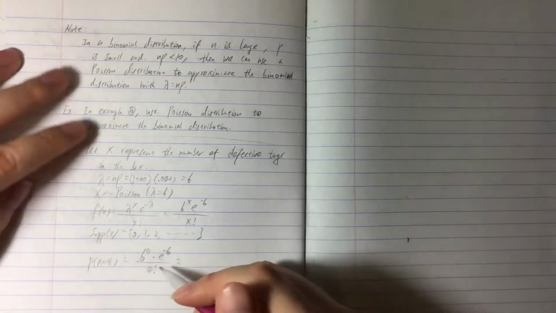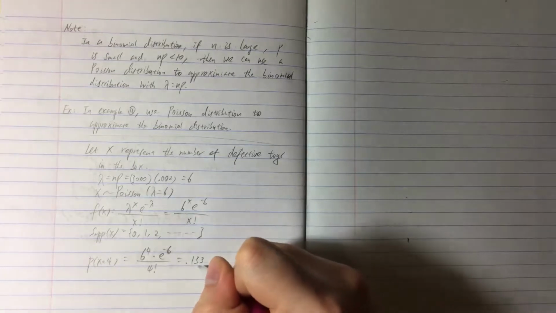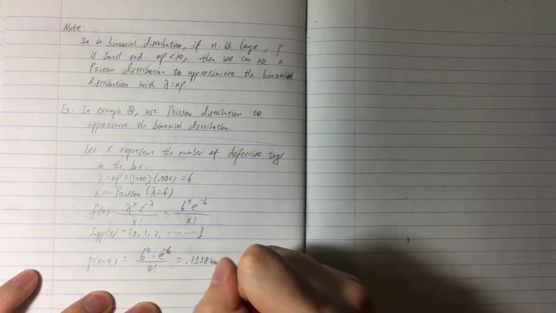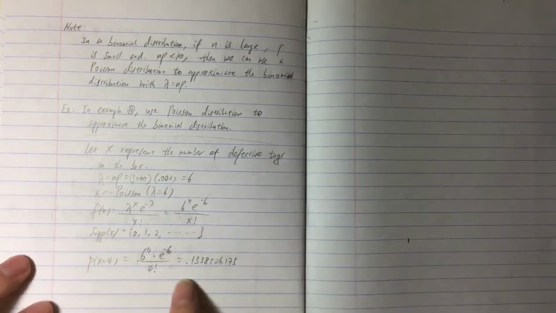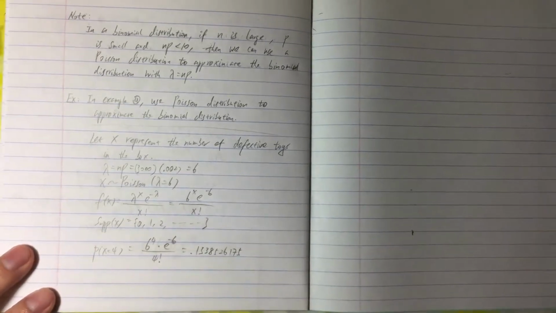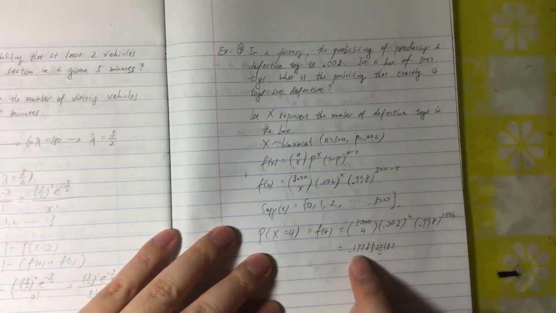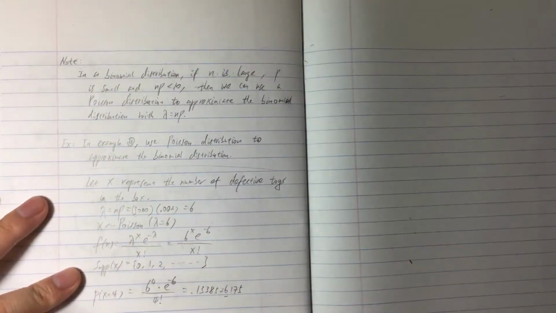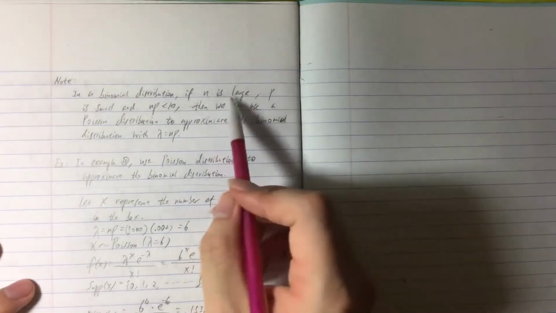Then I use my calculator. I get 0.1338 526 175. We can see that this is an approximate answer, and it is very, very close to the actual answer. The first 6 digits stay the same; the only difference starts from the 7th digit. That means it's a very, very good approximation, especially when n is large and p is small.